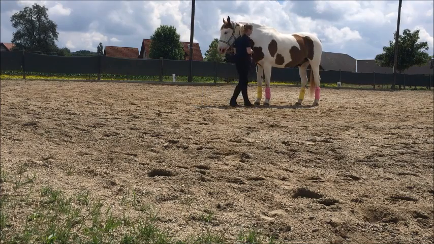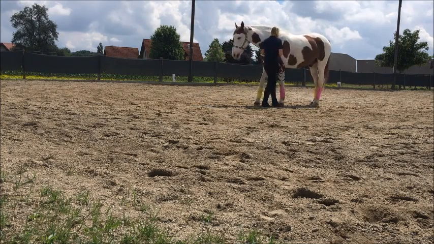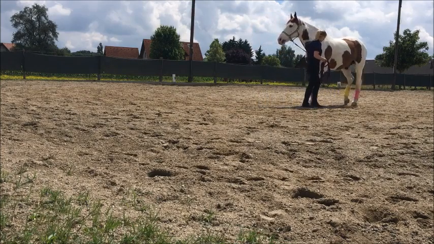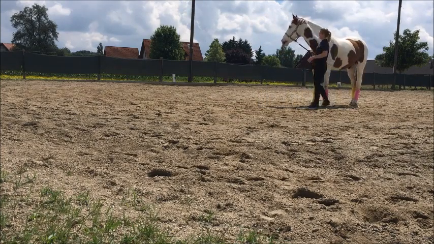You can see that the diagonals are moving at the same time. Pink front and yellow back. And yellow front and pink back.